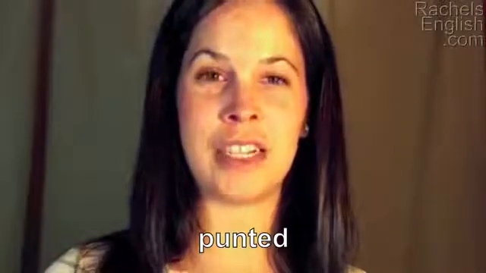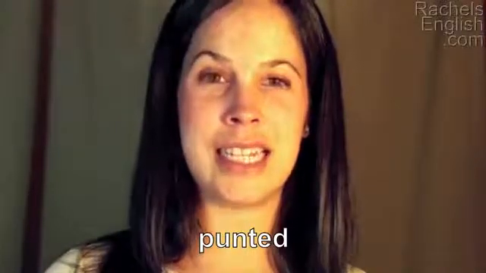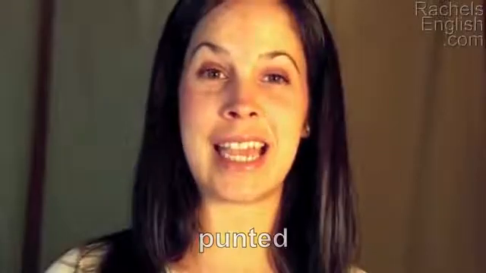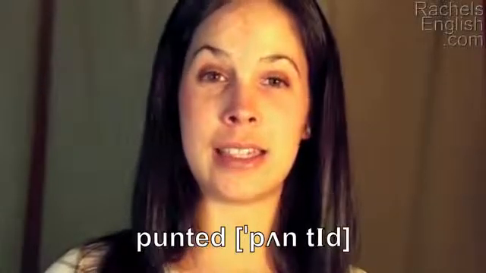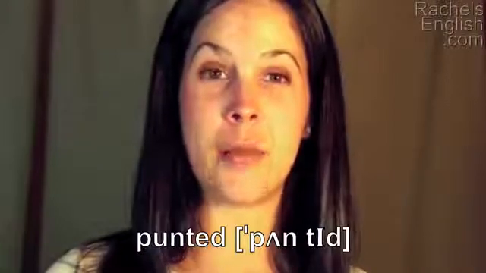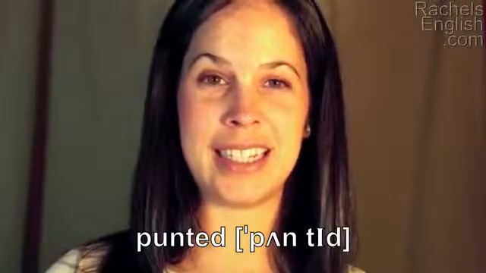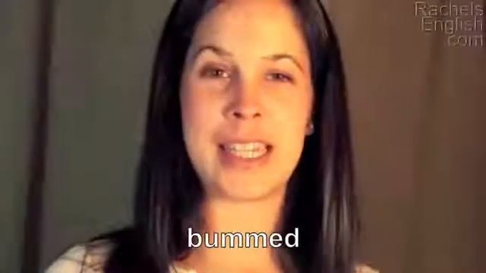How do you pronounce this word? The final infinitive sound is the T sound. This means it is case 3, where the ed is pronounced as the I as in sit with the d sound. Punted, punted.